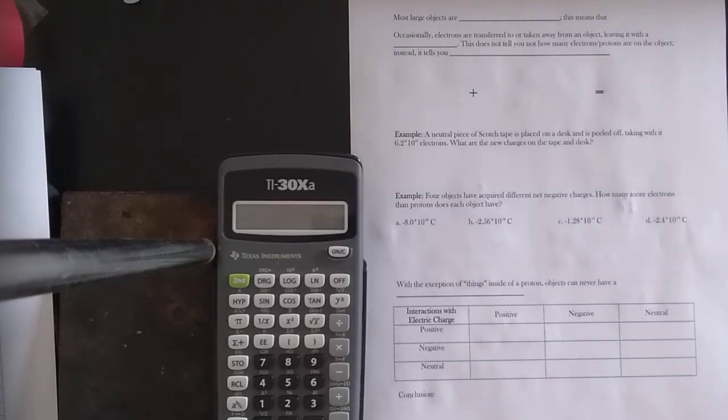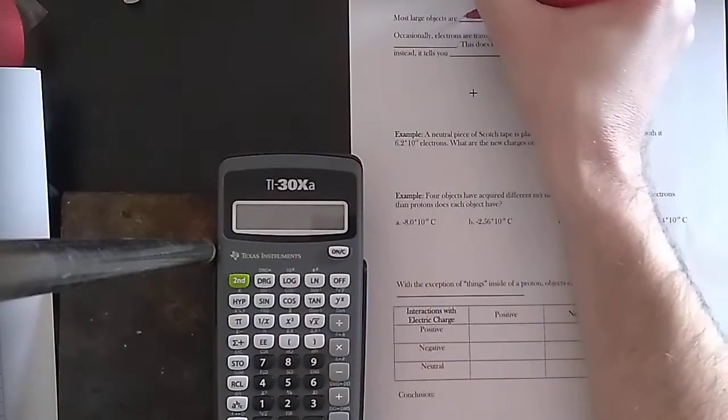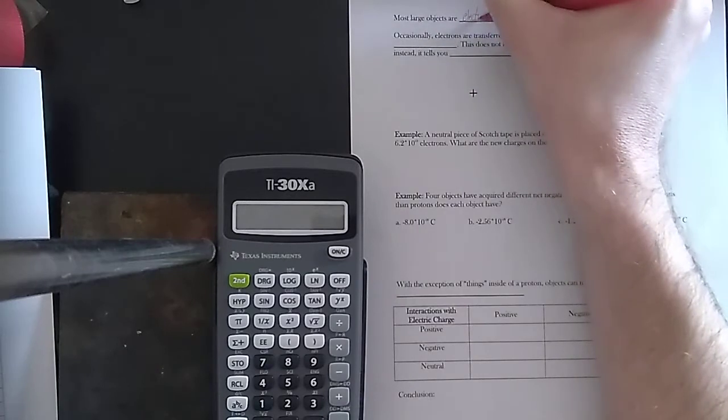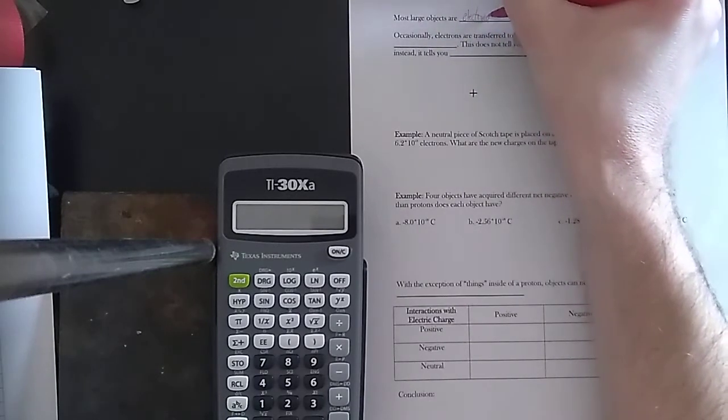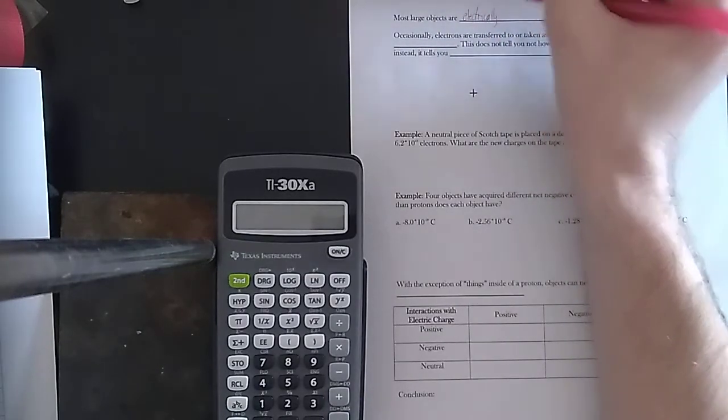Now, most large objects, we're lucky that this is the case. Most large objects are what we would call electrically neutral. And this is good for us, because otherwise you would be getting shocked no matter what you touched.